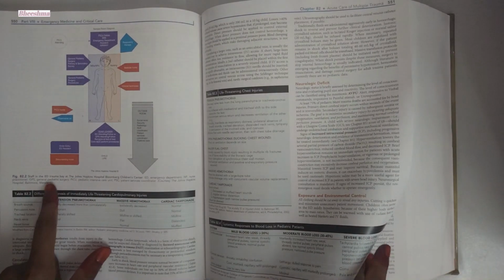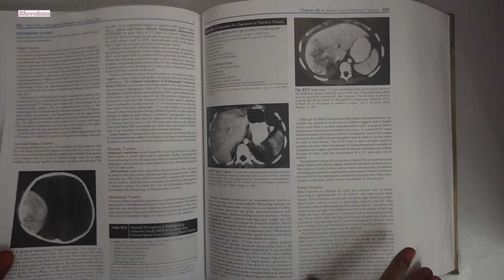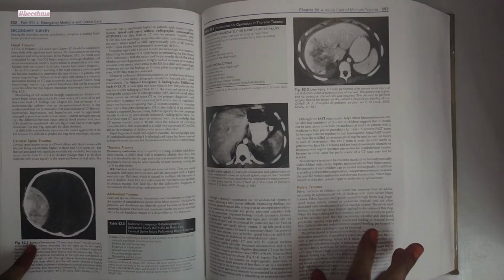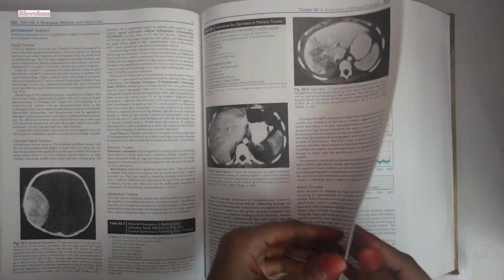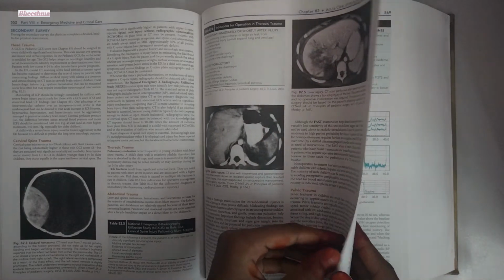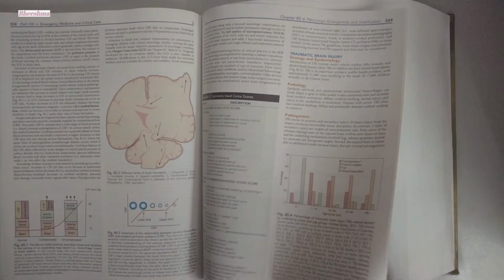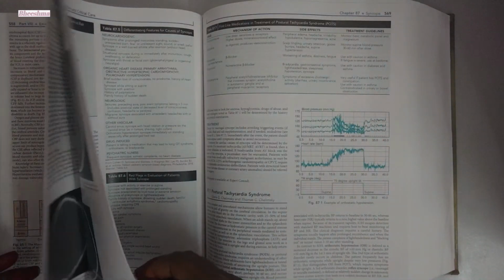Then here the ED trauma staffing by Johns Hopkins Hospital. Here radiological findings are given, like liver injury, splenic rupture. Here different forms of brain herniation.